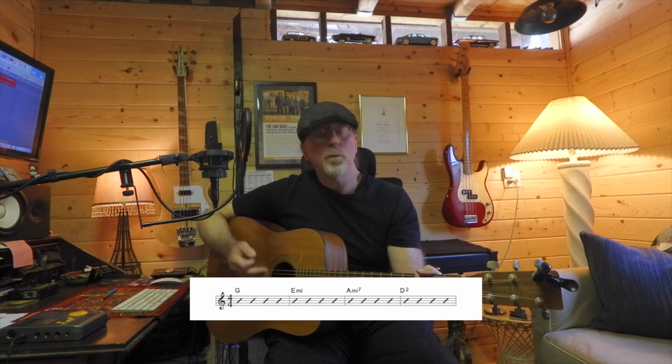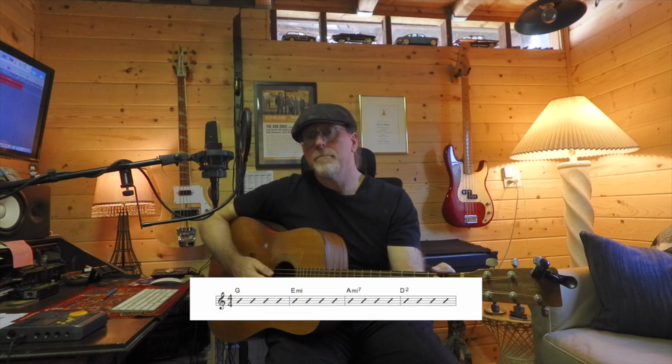G major, and again, we're in the key of G major. So the one chord, G major, E minor, the sixth chord, A minor seventh, the two chord, and then D, the five chord. Now, you can see that I'm using triads, but I'm also using one seventh chord, the A minor seven chord. So like I said in previous videos, it's okay to mix and match the triads and the seventh chords. It doesn't all have to be triads or all seventh chords. You can mix and match them, okay? And that's what I'm doing in this progression.